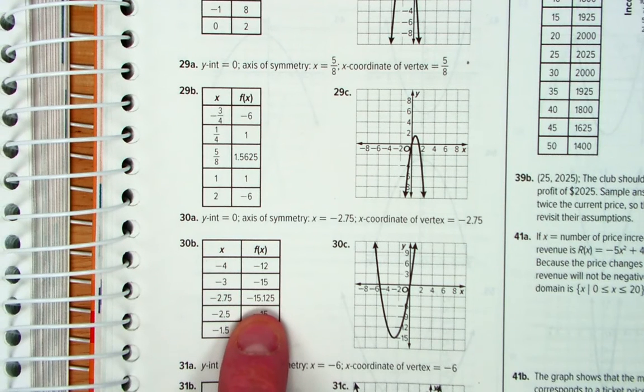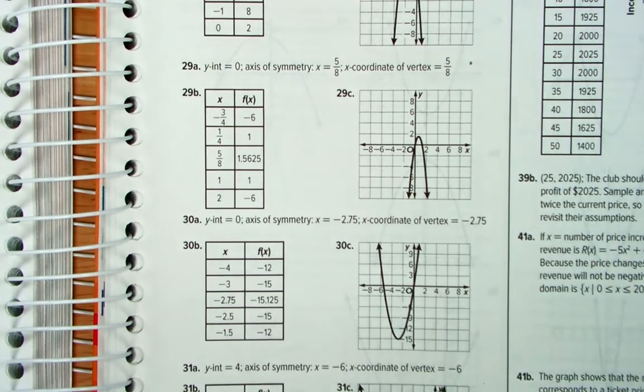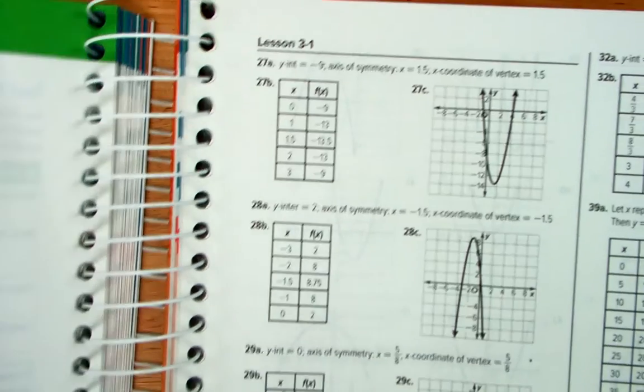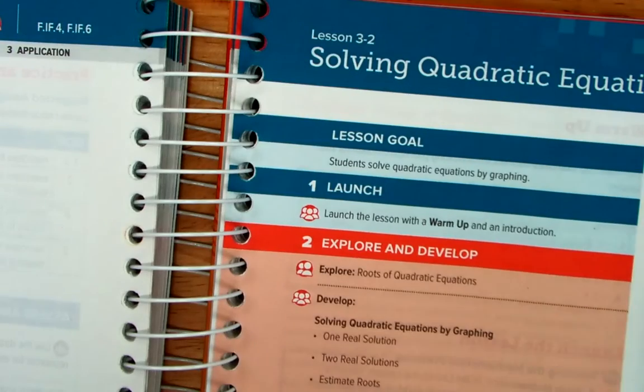And my vertex is negative 15.125. Down. And then it goes from there. 30, 35, 35, 35, 35. Where's 35?